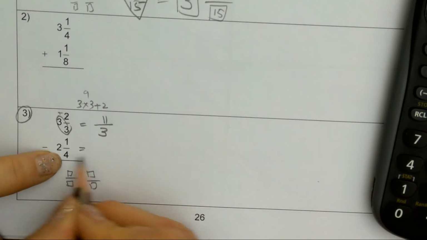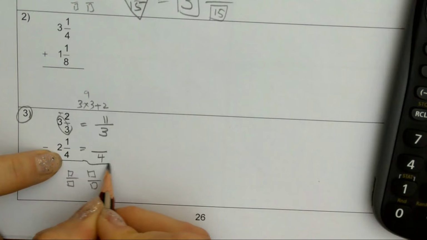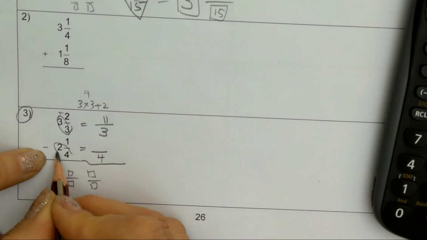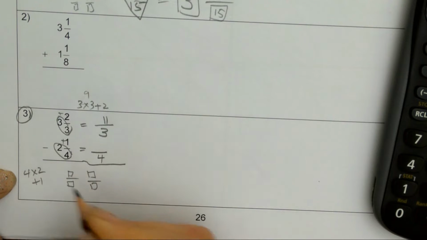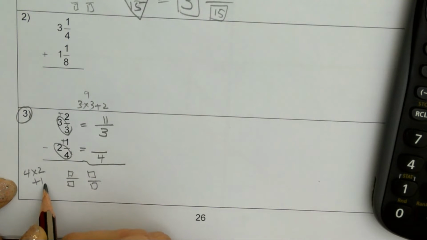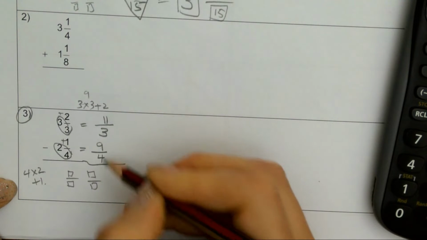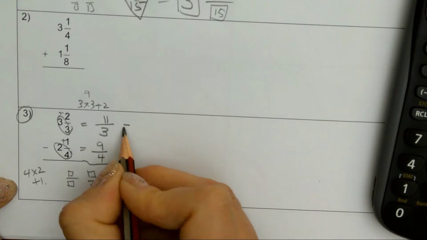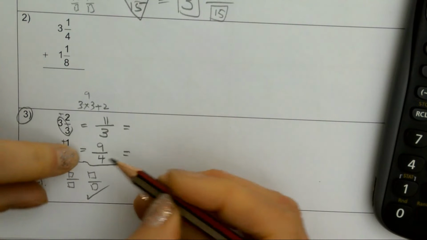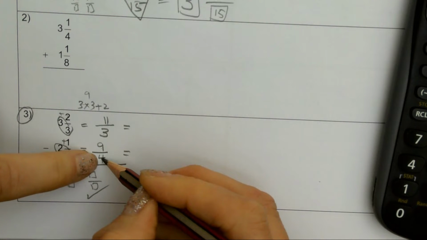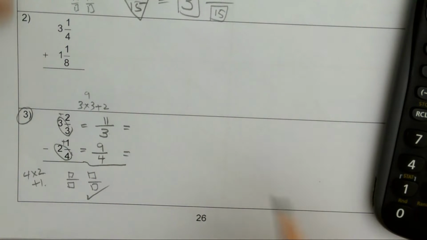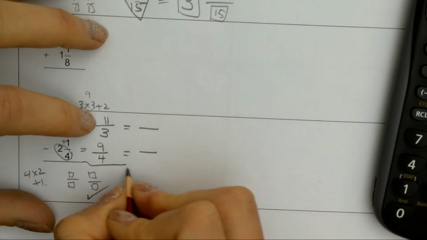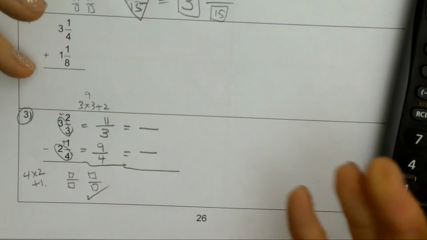This cake is cut into 4. Okay, so I go 4 times 2 plus 1. 4 times 2 is 8, plus 1 is 9. So this is 9. So now I have 1/2, 1/2. Good. But now I look at it and I go, this cake is cut into 4 pieces. This is in 3 pieces. They're not the same size slices. So I need to cut the cakes into the same size slices.